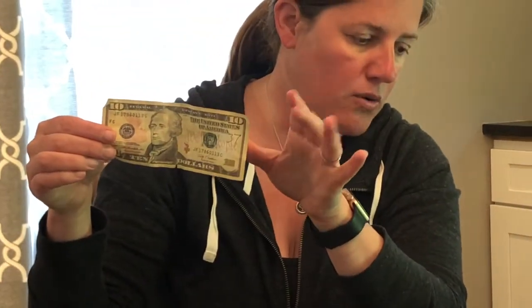On the front, I love this. This is my favorite part of the $10 bill. That's actually the Statue of Liberty's torch that she holds up in the air, if you see that in red there. And on the front is Hamilton. Hamilton, I have to refer to my notes.